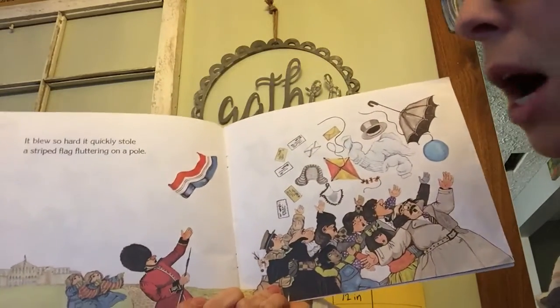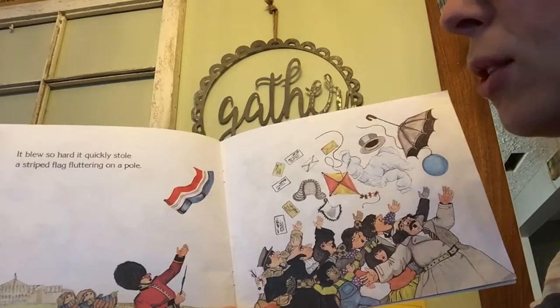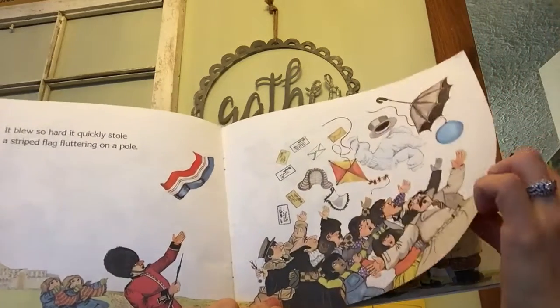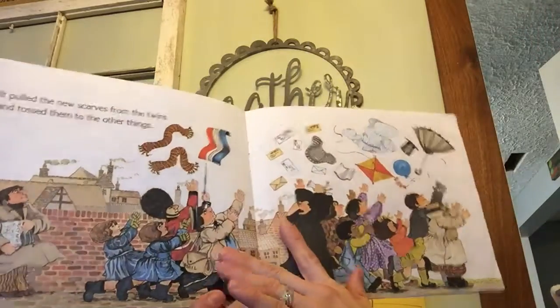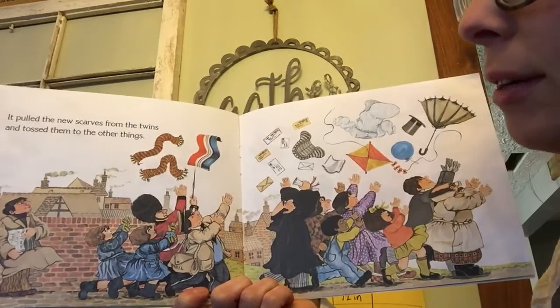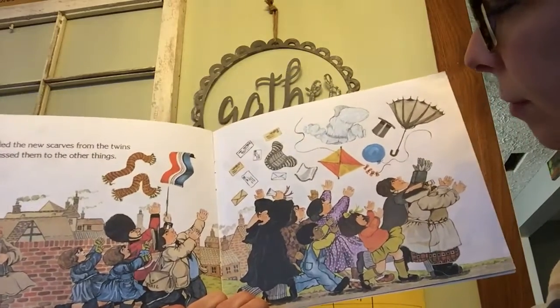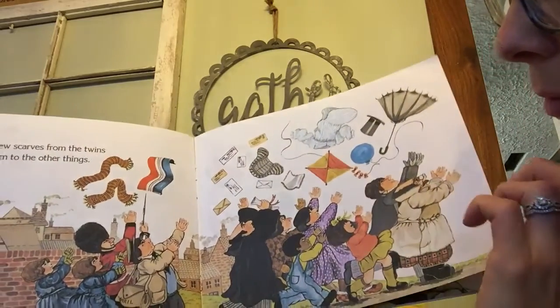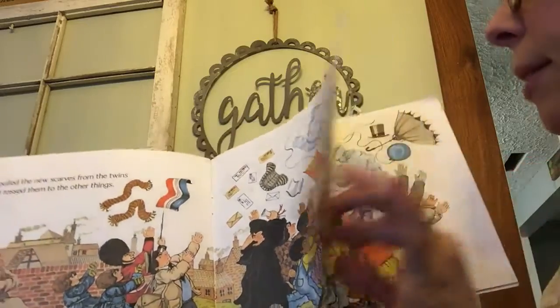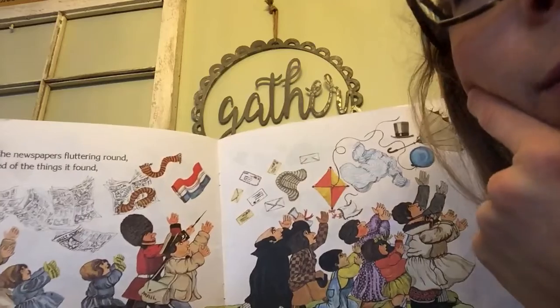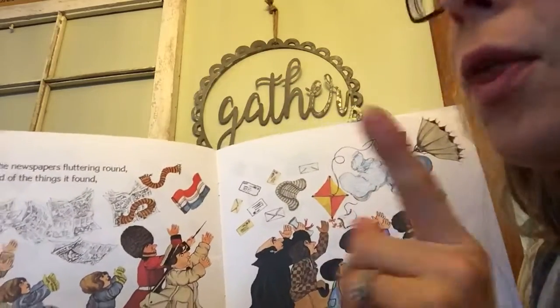It blew so hard it quickly stole a striped flag fluttering on a pole. It pulled the new scarves from the twins and tossed them to the other things. How's this book gonna end? Oh, the wind.